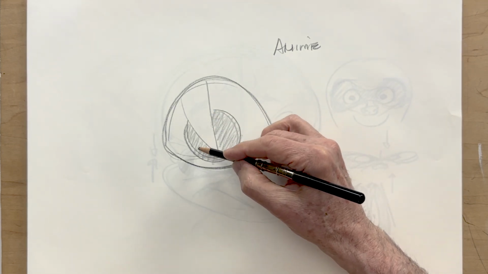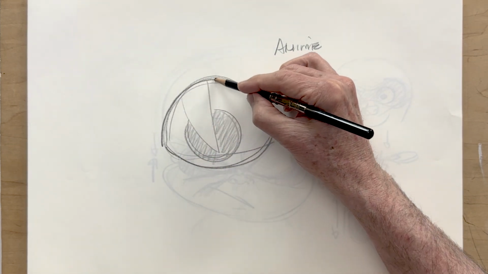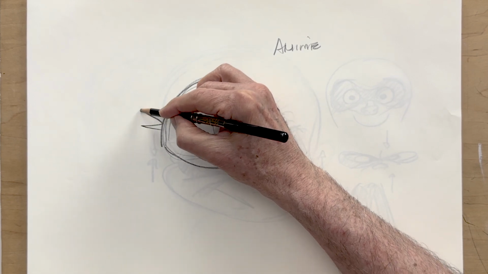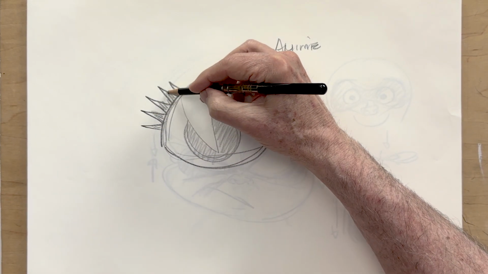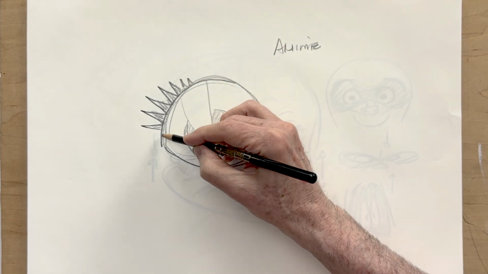That's another form of eye too. And the eyelashes can be extremely exaggerated in shape and in design.